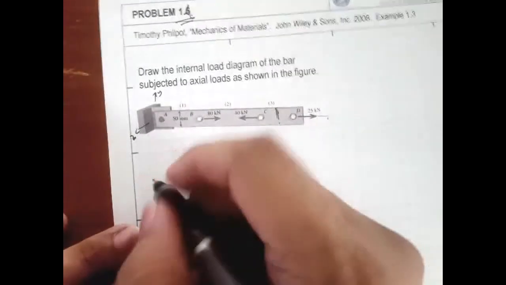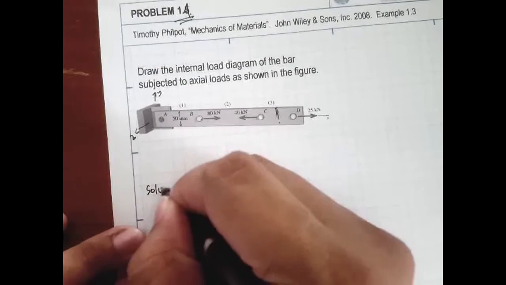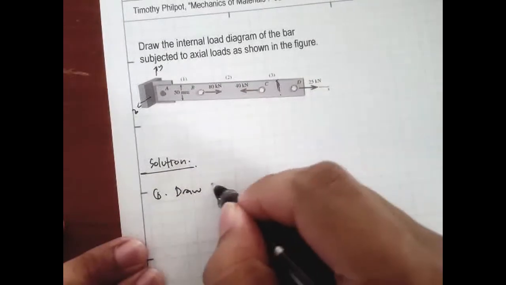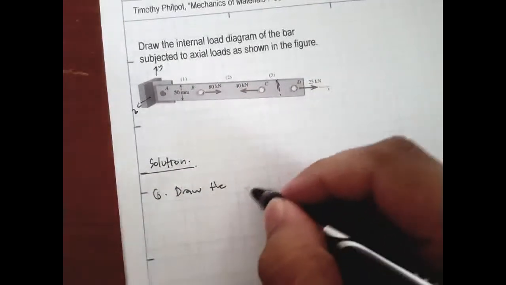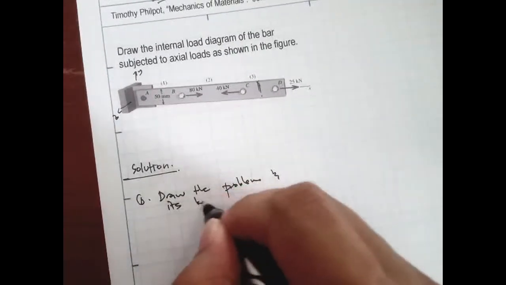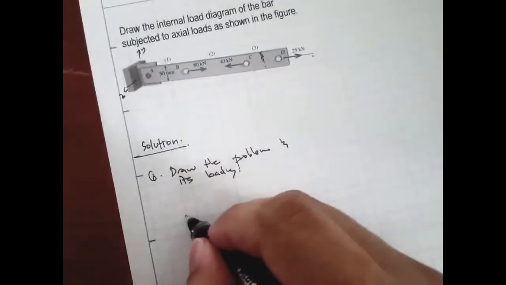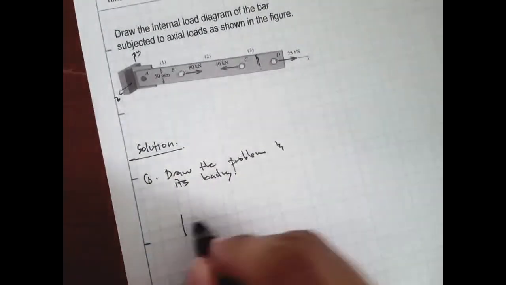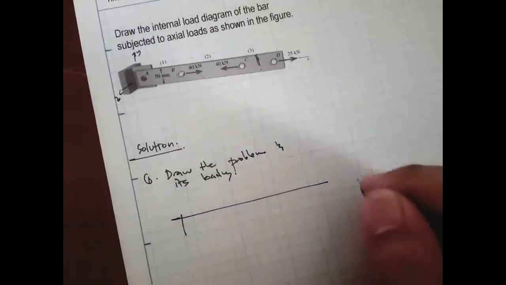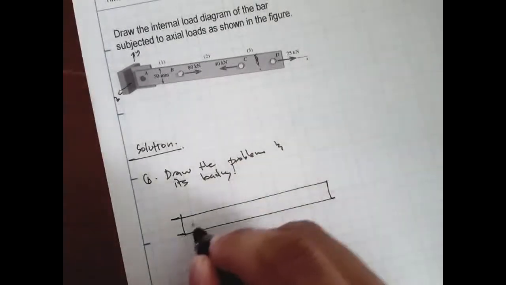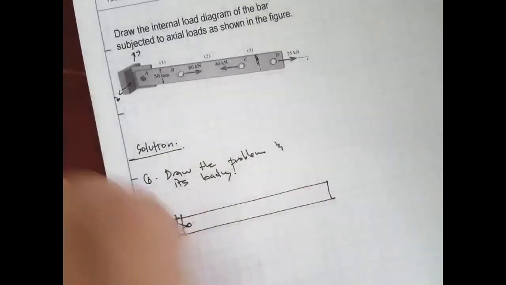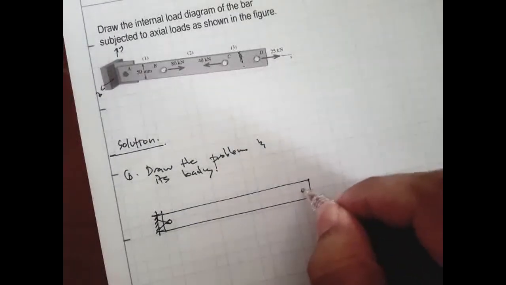So the first step is to draw the problem and its loadings. So this is our point A, and this is our point of loading.